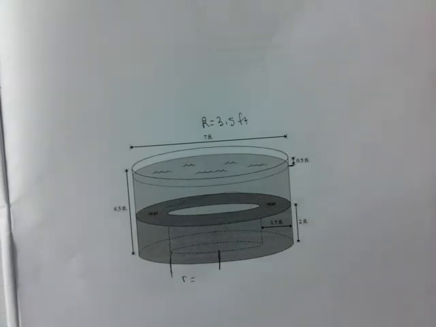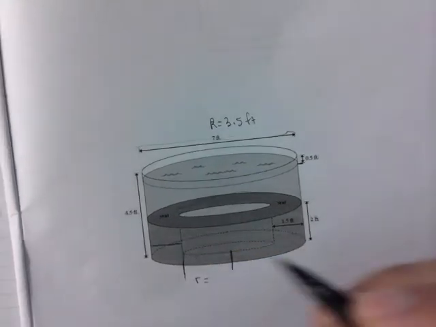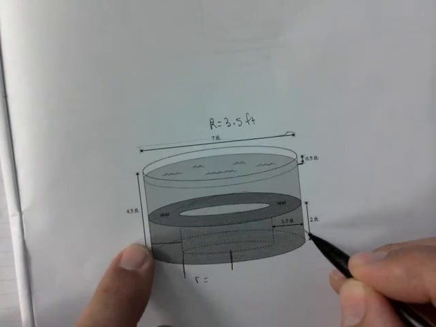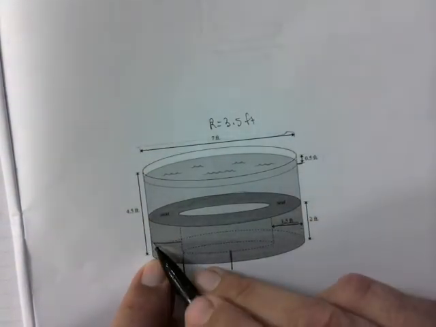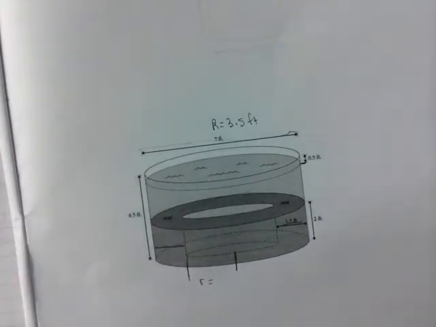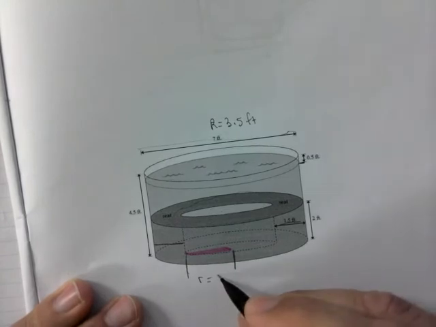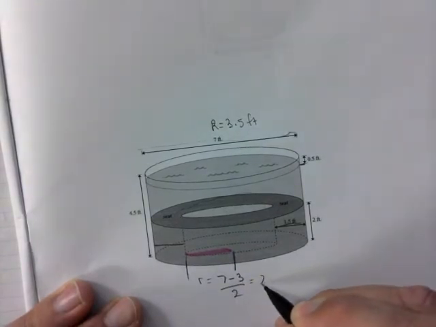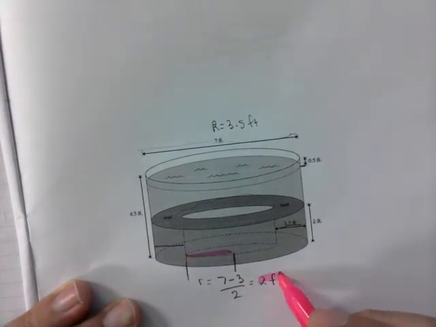How would you find it? 7 minus 1.5 and 1.5, right? So 7 minus 3, divided by 2, which is 2 feet. So lowercase r is 2 feet.